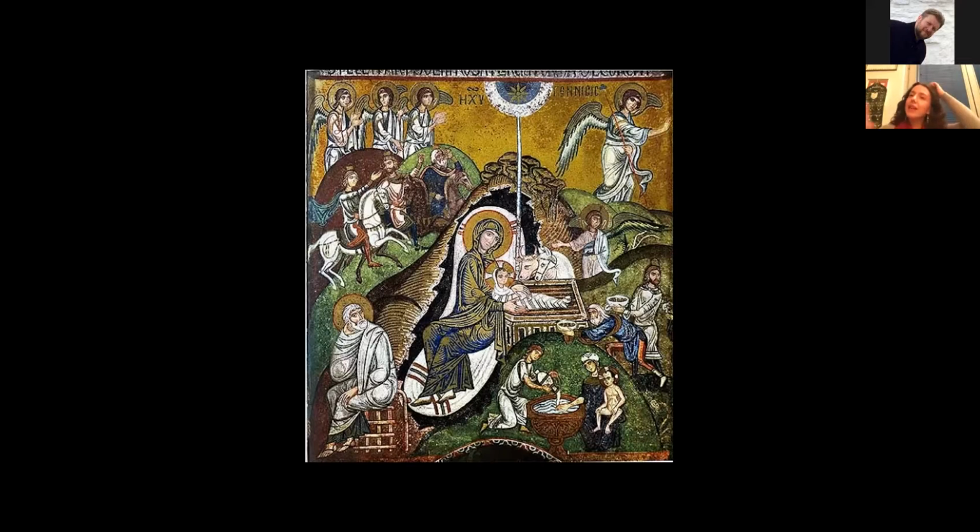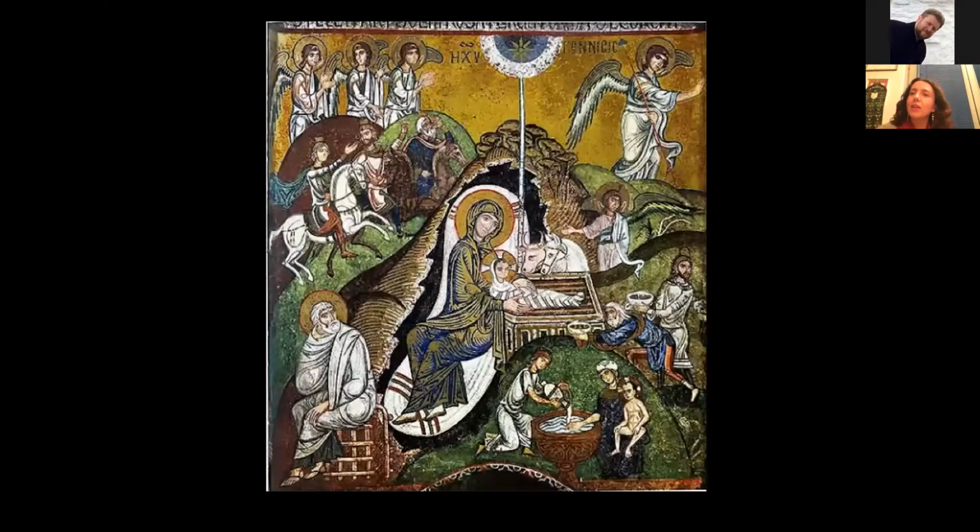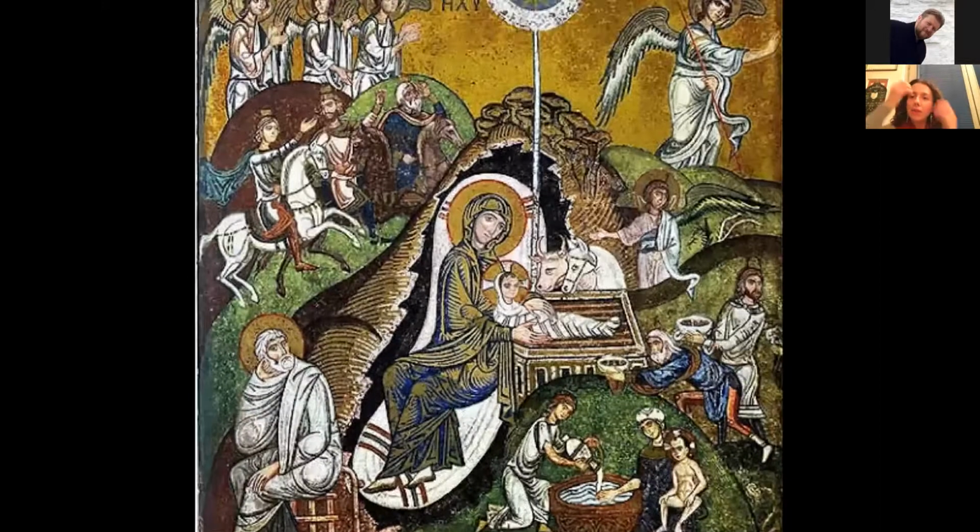And the image I'm showing you is in Palermo, and it's a mosaic that can be found in the Palatine Chapel. So a chapel that, of course, as the name suggests, was set up for one of the Norman conquerors.